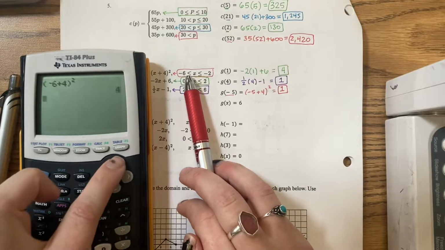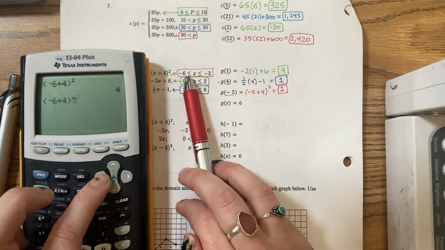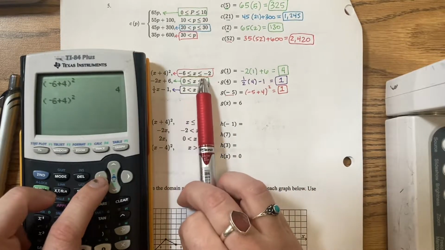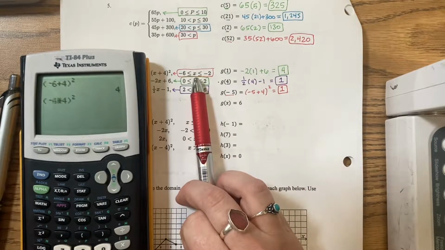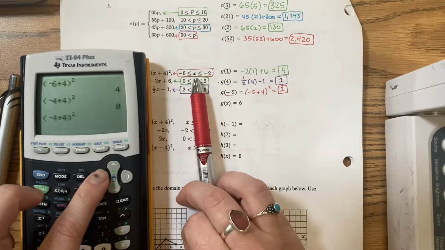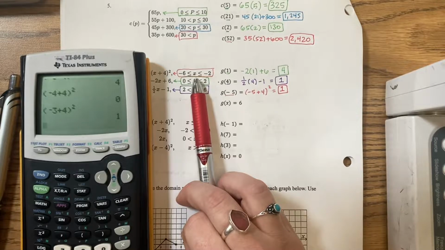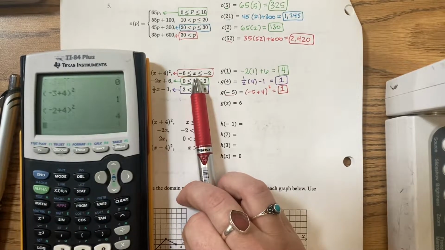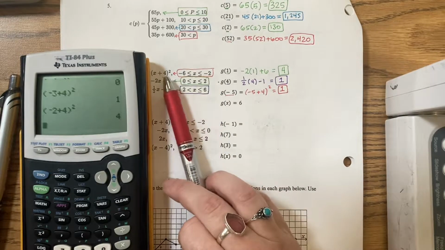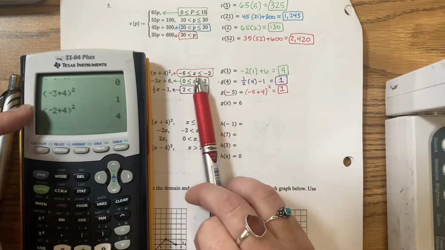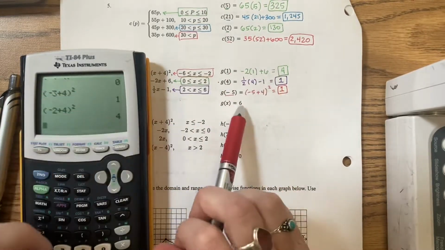If I plug in a -5, I've already done that. It was at 1. When I plug in a -4, -3, -2, it never hits 6. This piece will never hit 6. From -6 to -2, I checked. None of these equal it.